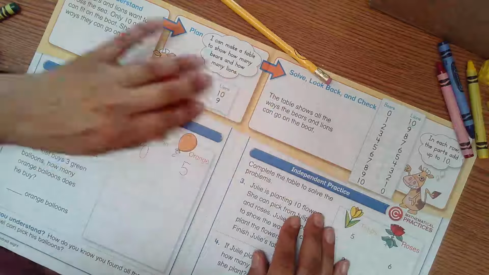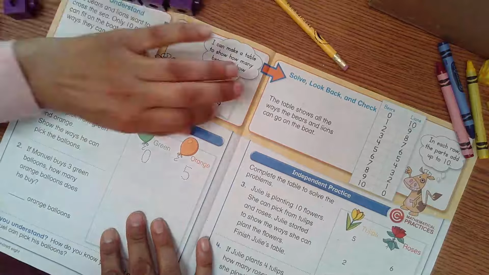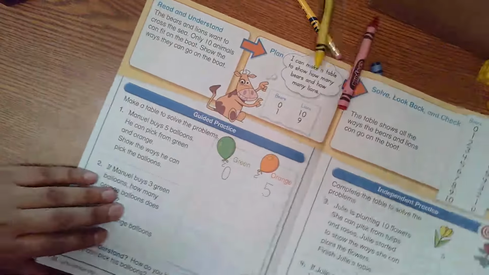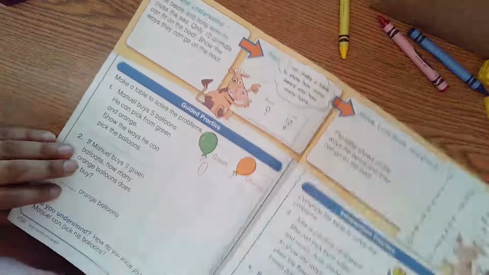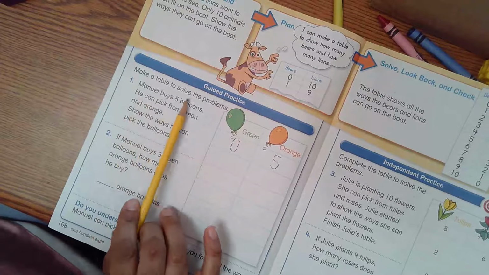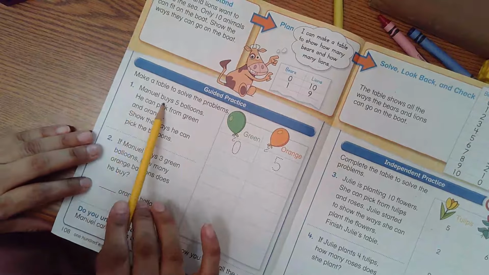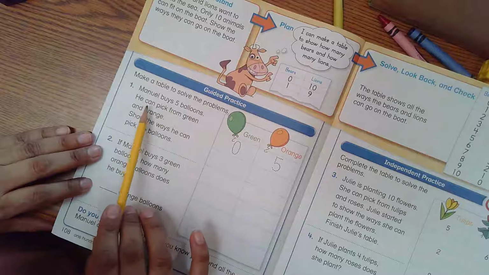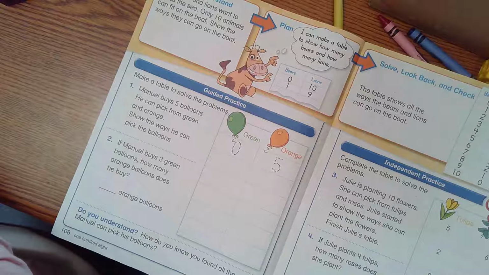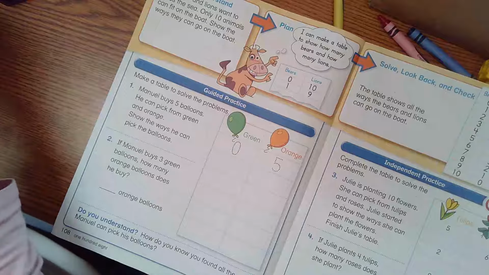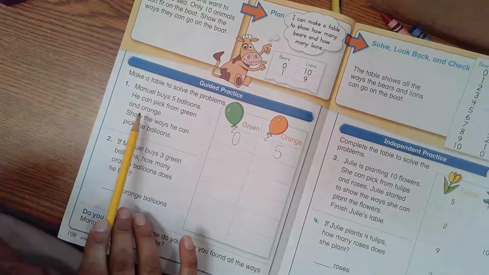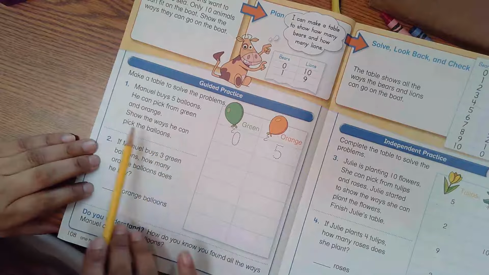All right. So let's do this exercise together. Okay, guided practice. Question number 1. Make a table to solve problems. Manuel buys 5 balloons. He can pick from green and orange. You're gonna buy 5 only. Show the ways he can pick balloons.